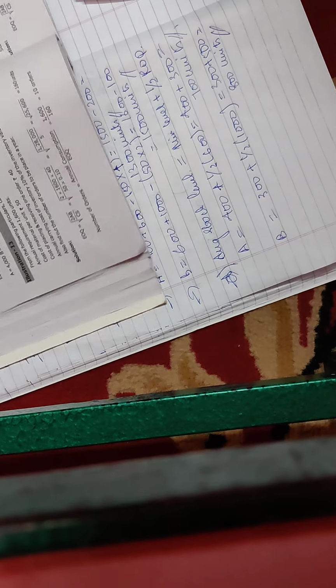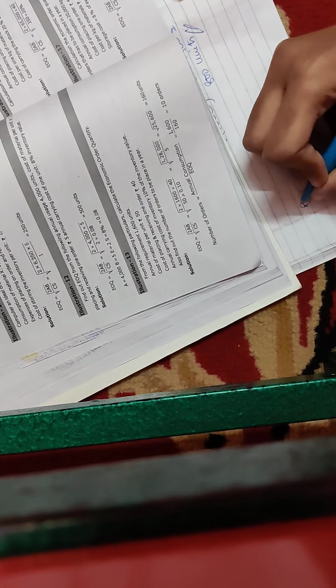I will show you the working of this particular problem. EOQ is equal to root of 2AB divided by CS. 2 is as usual. A is your annual consumption. The consumption of materials given is 6250 units per annum.